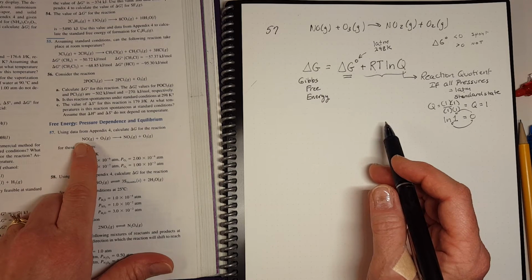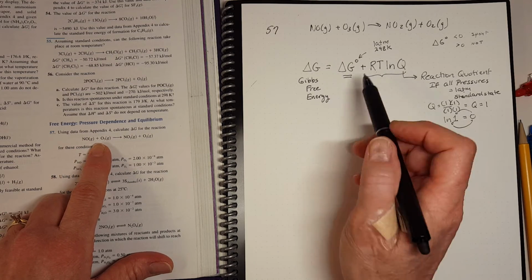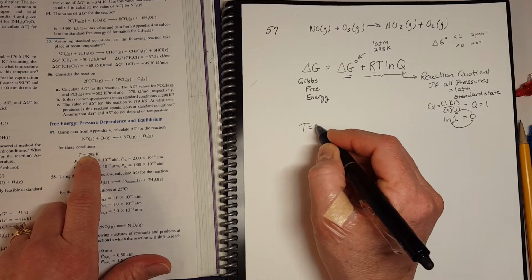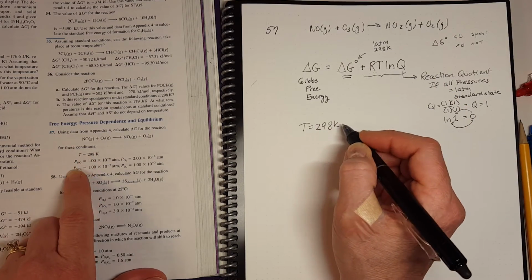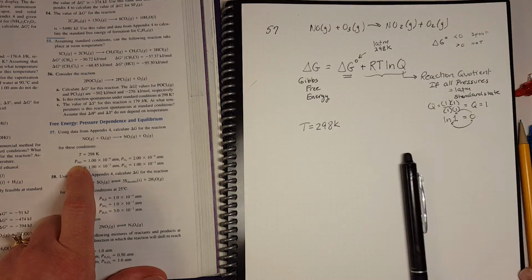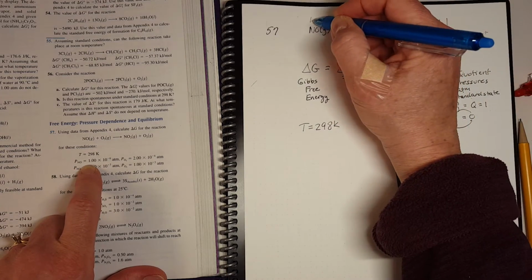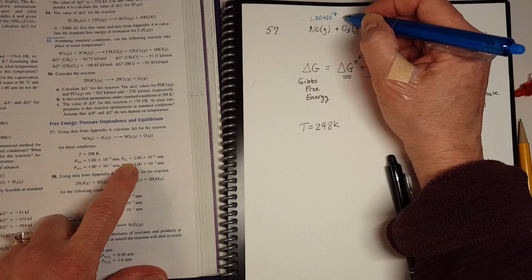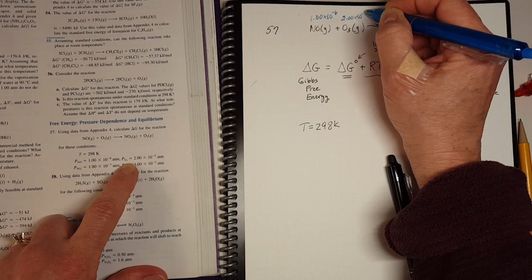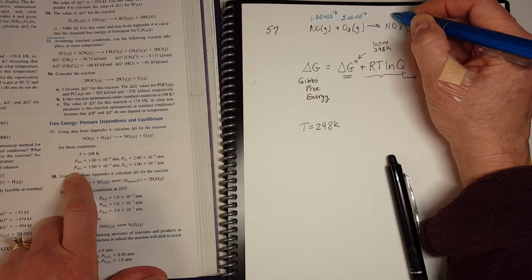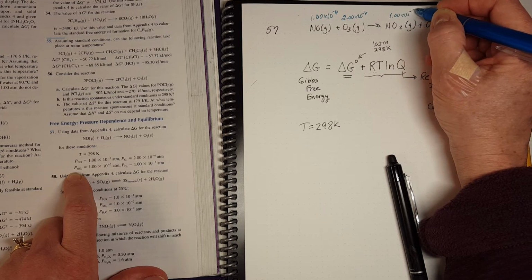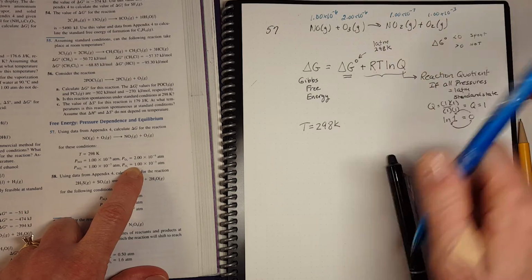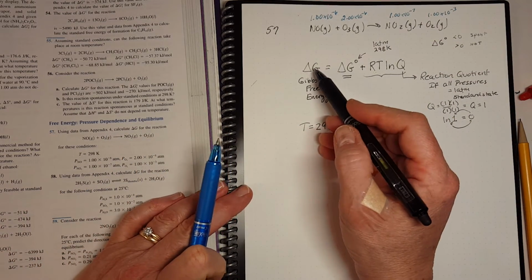So 57 says, use the data from Appendix 4 for this reaction up here. And then the temperature is going to be 298 Kelvin. And it tells us that the pressure of the NO, and I'll just write these above it, the pressure of the NO is 1.00 times 10 to the minus 6 atm, and the pressure of the O3 is 2.00 times 10 to the minus 6 atm, and the pressure of NO2 is 1.00 times 10 to the minus 7, and the pressure of the O2 is 1.00 times 10 to the minus 3. And we're asked to find delta G.